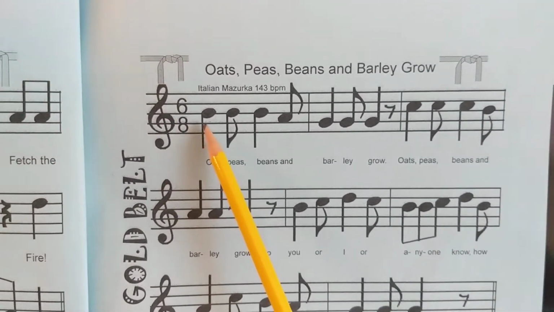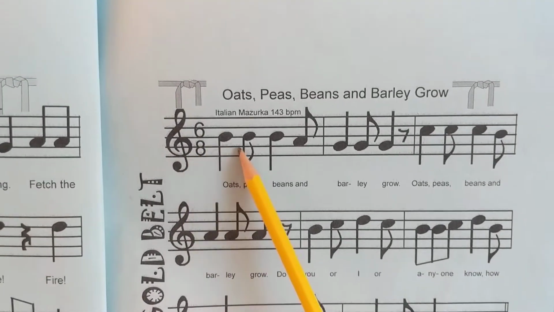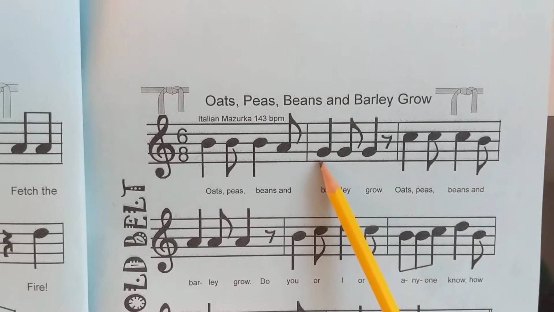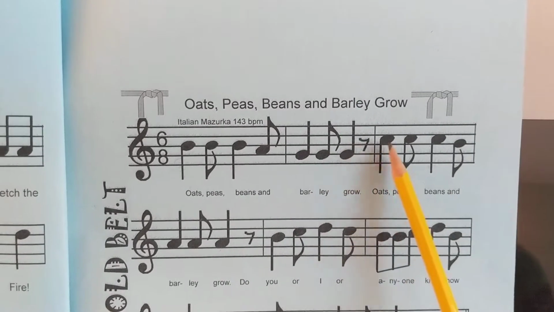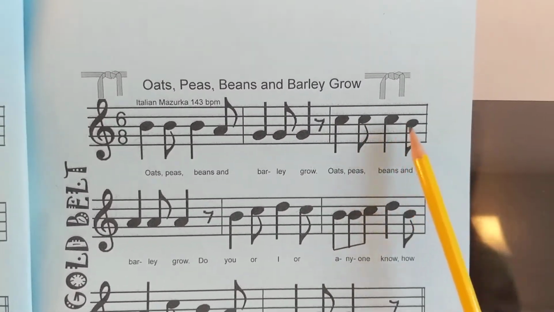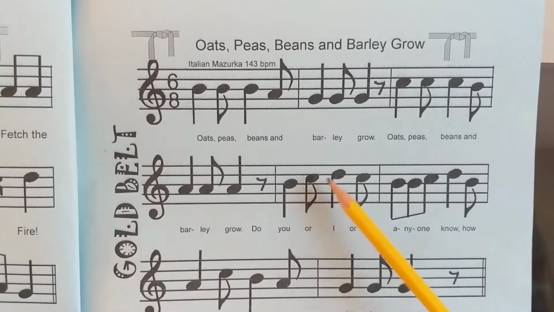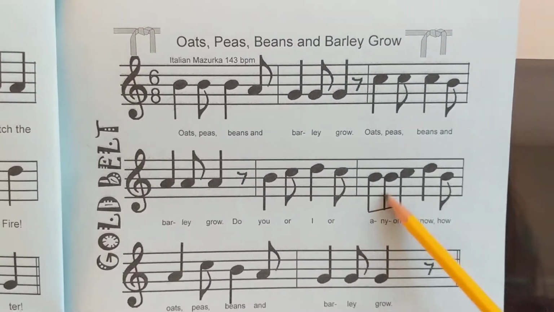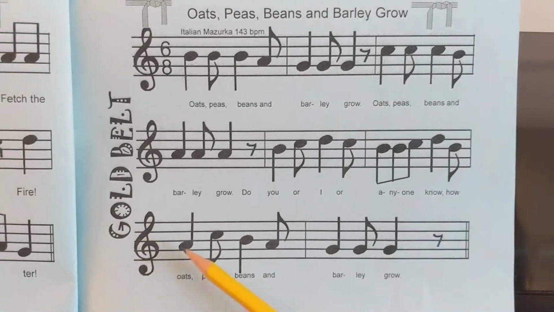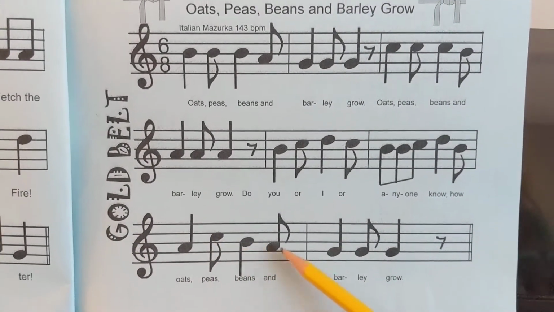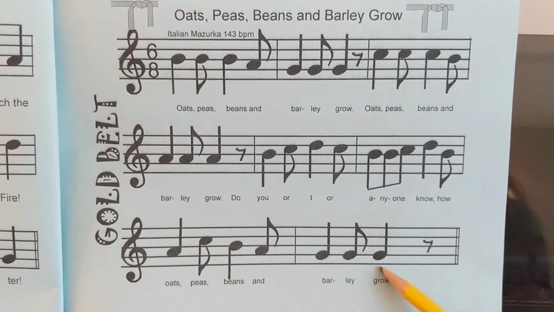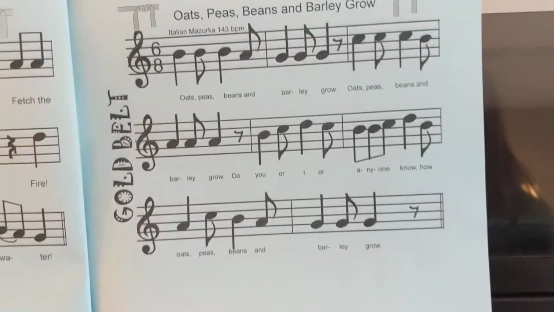All right, let's try it again. 1, 2, 3, 1, ready, go. Long, short, long, short, long, short, long, long, short, long, short, short, short, short, long, short, long, short, long, short, long. Okay, so that's the easy way to count it.